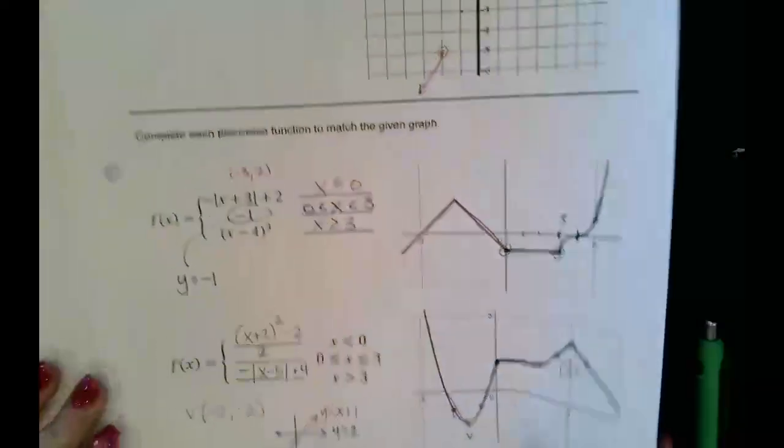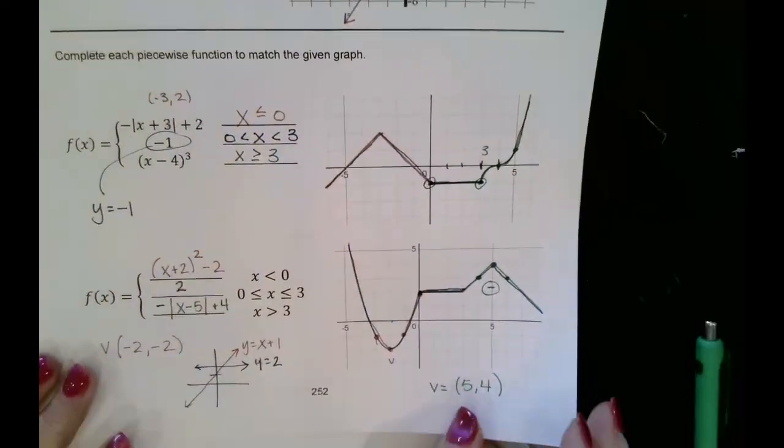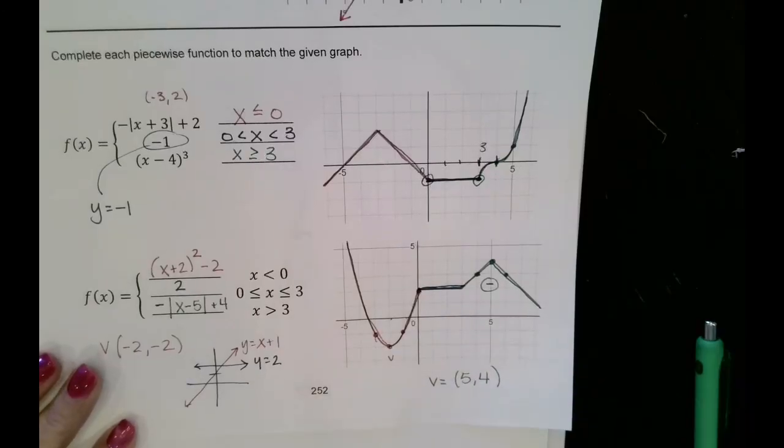I think that's it. Yep, that's it. I know these are tricky. Take your time. Come see me, and I can give you some extra examples if you need to work some more problems.